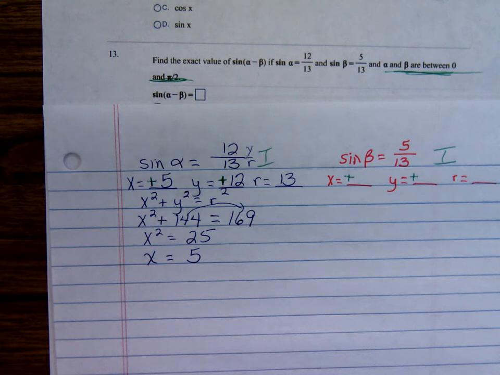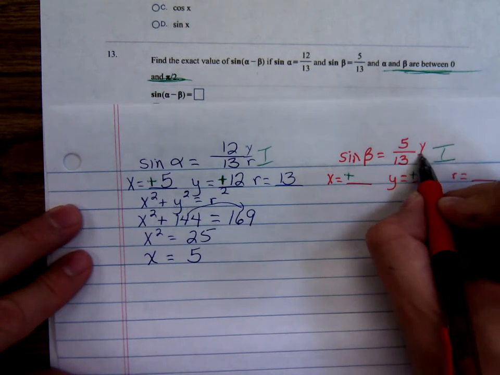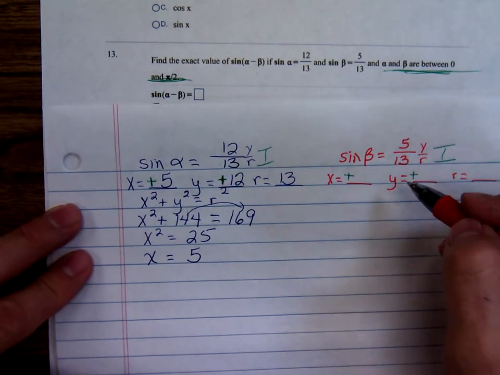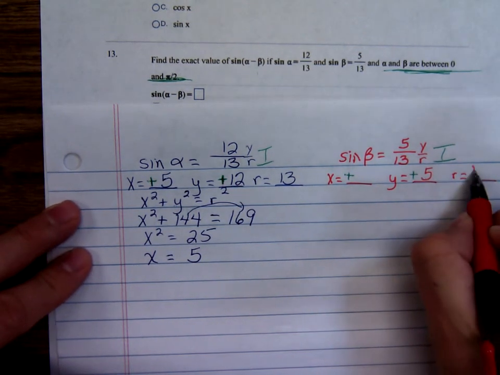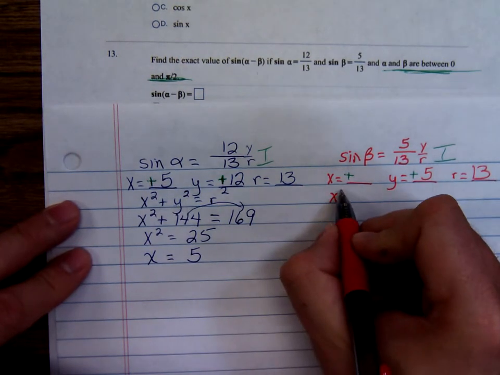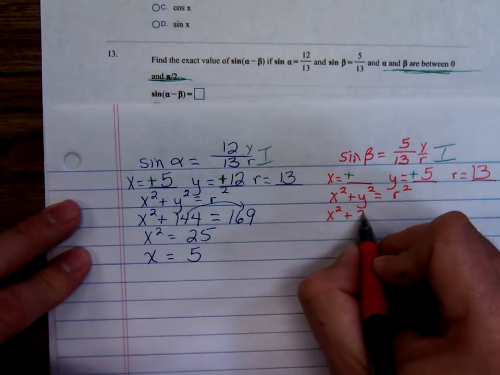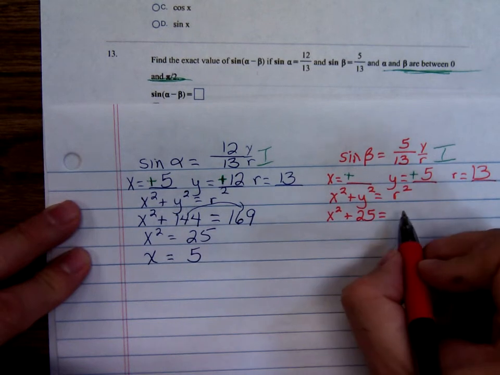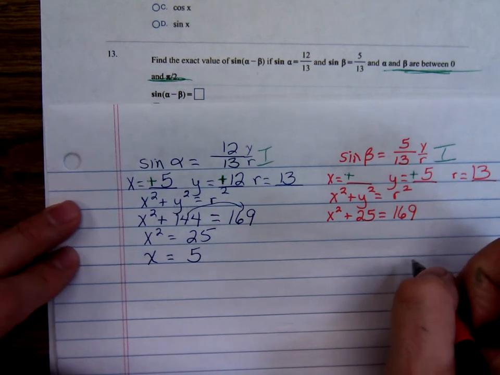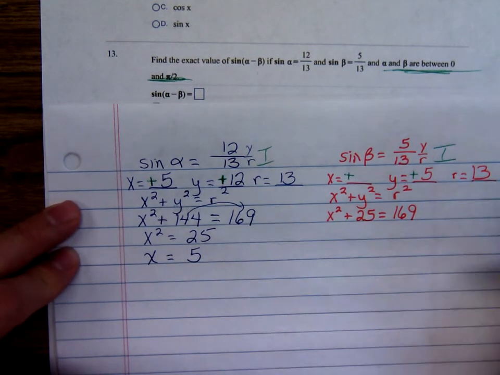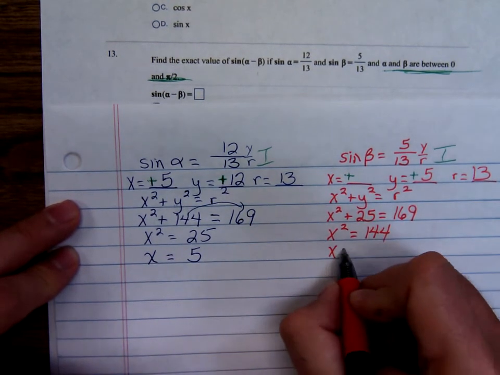Now we'll do the same thing with the beta angle. Oh wow, could y'all figure out just looking at this and what we did here, what's x going to be? 12. Yeah, okay, yep, 12. I'll go ahead and show it anyway. X squared plus y squared is r squared. X squared plus y squared, 5 squared is 25. R squared, 13 times 13, 169. Subtract the 25, and y'all are sure right. We have x squared equals 144, so x has to be 12.